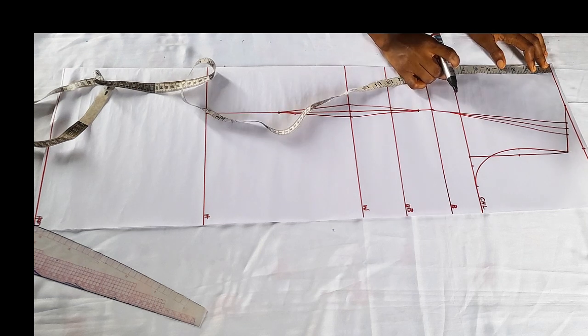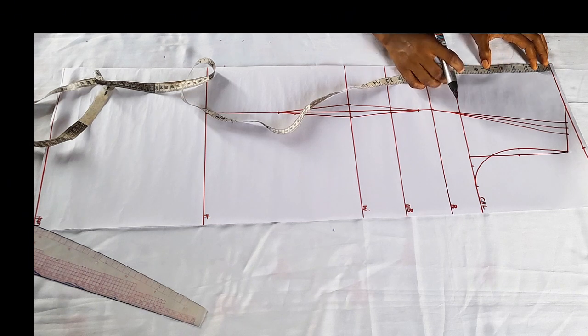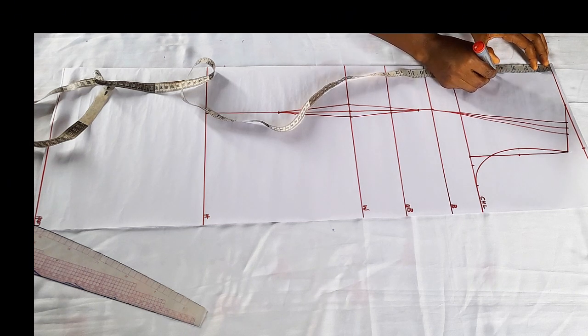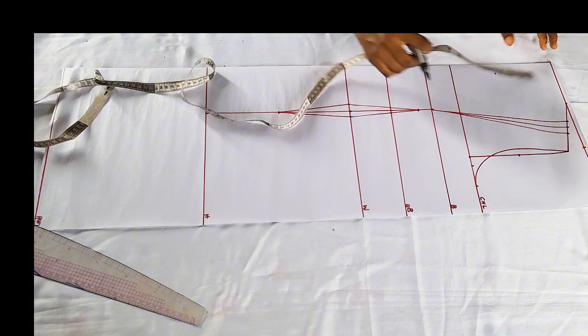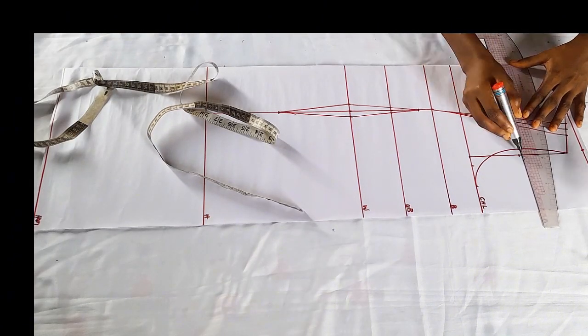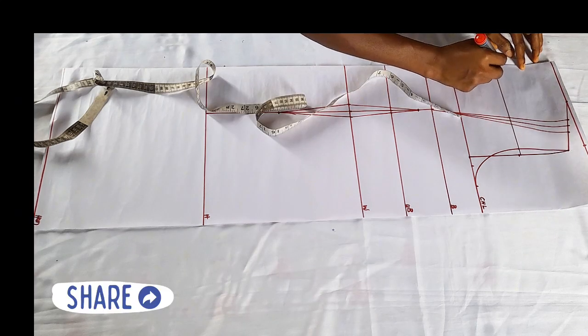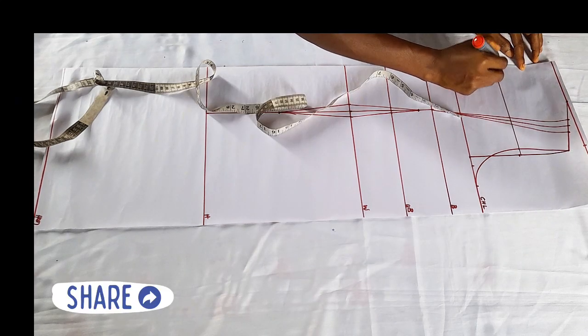To create your asymmetric neckline, it depends on how low you want your asymmetric neckline to be. So me, I'm going to go down here by 4.5 inch, which is this point, 4.5 inch. Then I'll draw a straight line here. This line here is for my neckline.